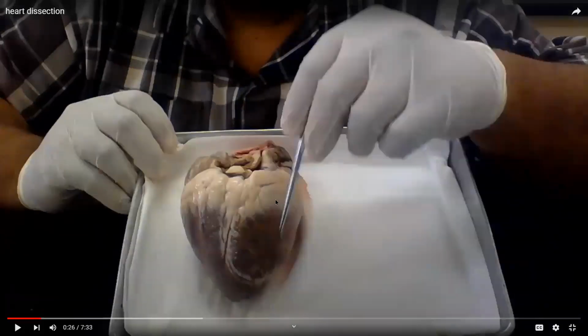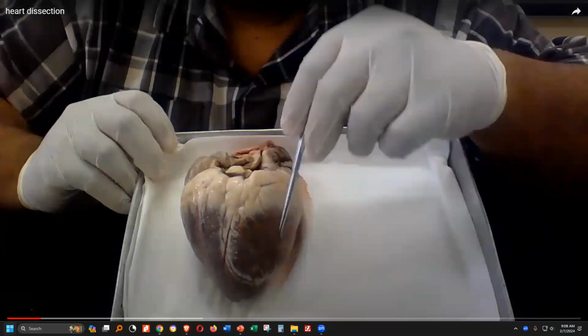So here we're seeing the entirety of the heart. I'm assuming everybody knows about screenshots, but I have a sniping tool I usually use. Let me just do a quick screenshot here, and then we can talk about it.